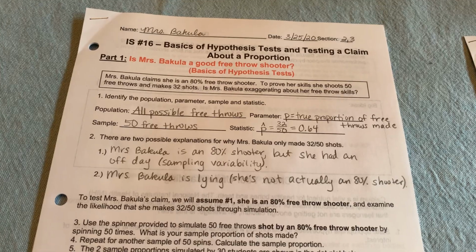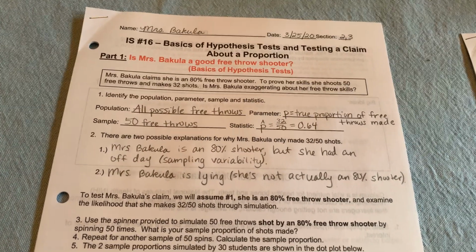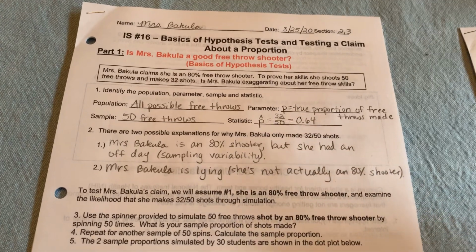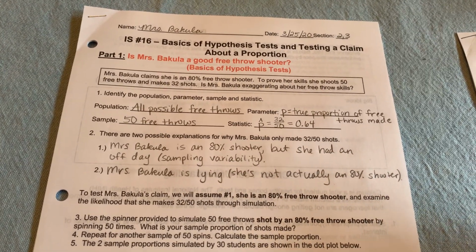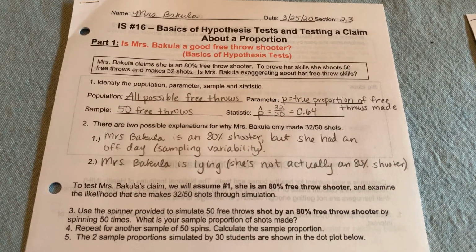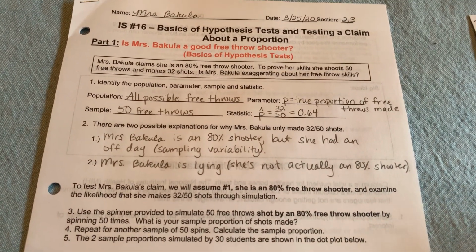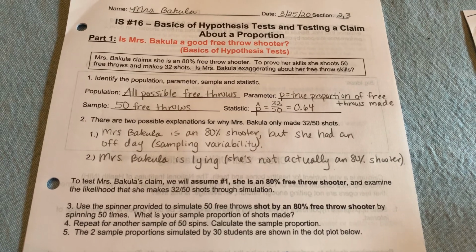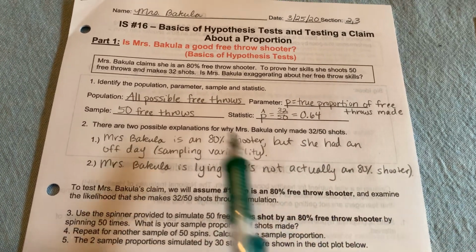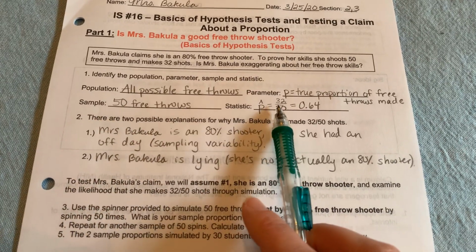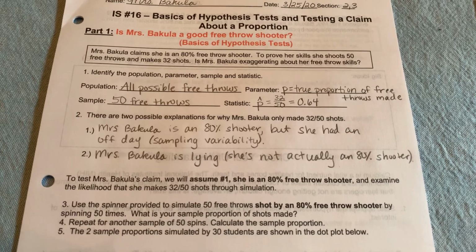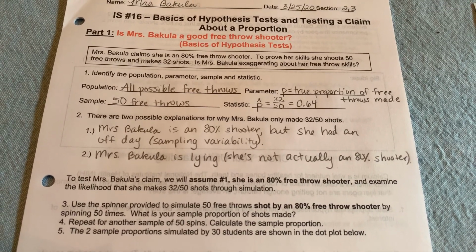Before we move on, I want to ask some questions that I want you to think about, and then I'm going to give you the answer to. So my first question is, do we have some evidence that I, Mrs. Bacula, am less than an 80% free throw shooter? And the answer here is, yeah, we do have some evidence. In my 50 shots, I only made 32 of them. I only made 64% of them. So I have some evidence that I'm not actually an 80% shooter.